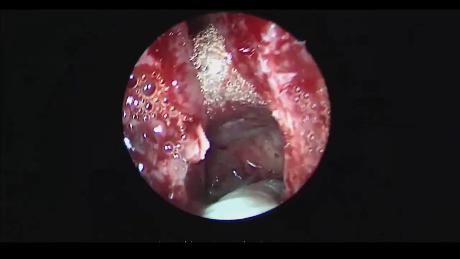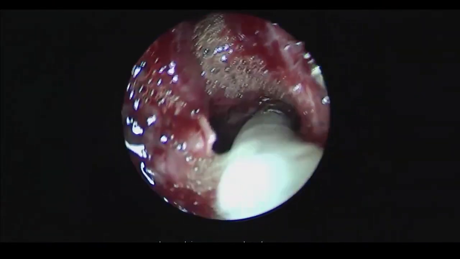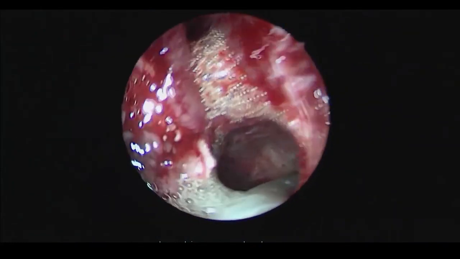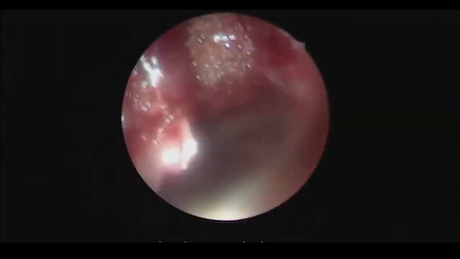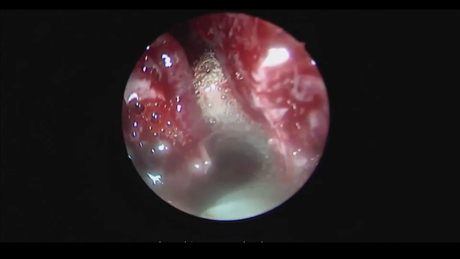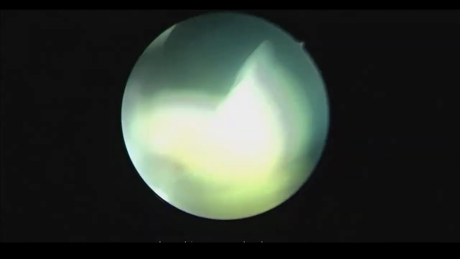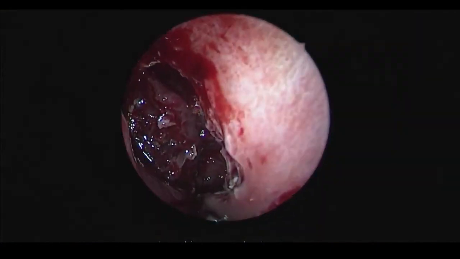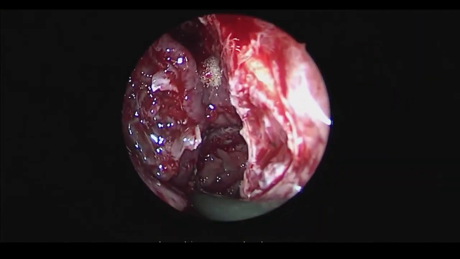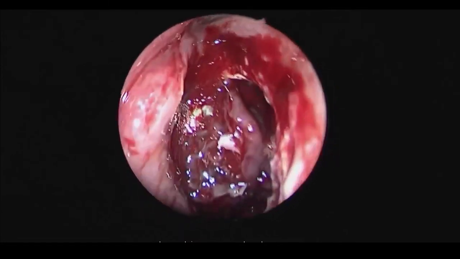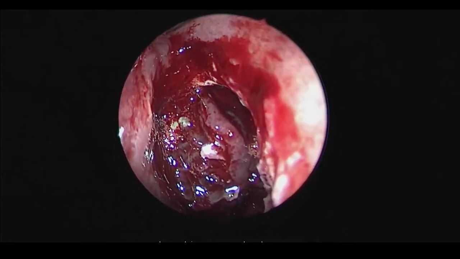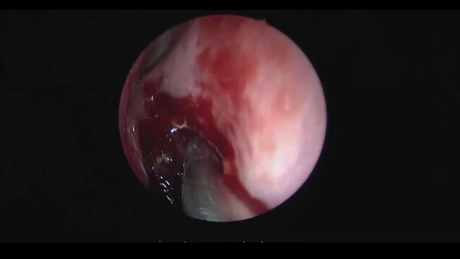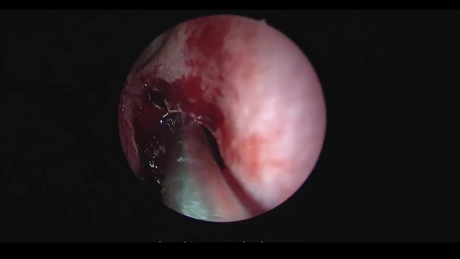360 degree. I am just pouring on the anterior wall. See the state of the mucosa now. There is no question of leaving behind anything. That's the beauty. Now this has been done. Now coming to the superior part. Look at the axilla.